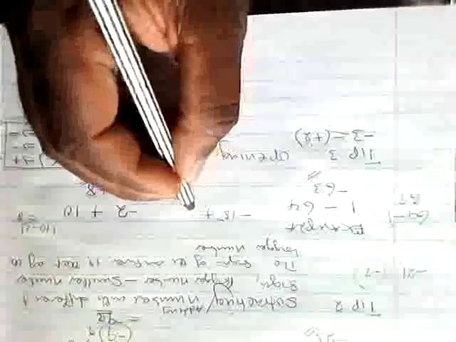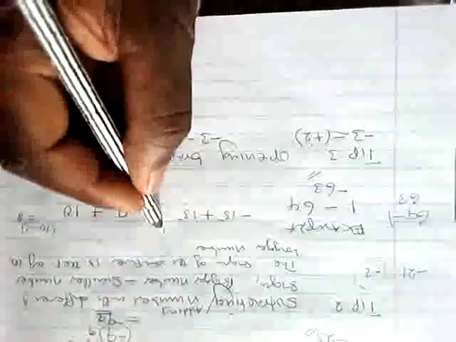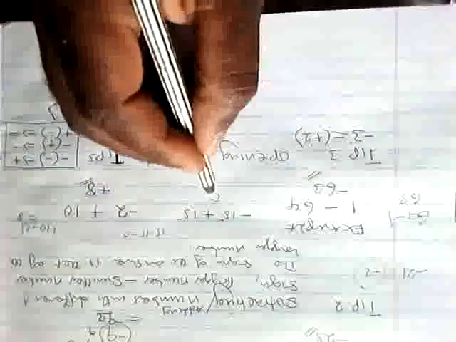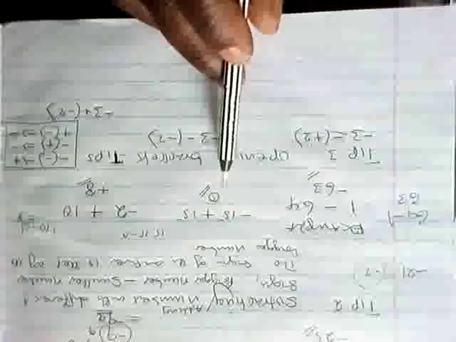Negative 15. Okay. Plus 15. Okay. What is it? So when you see two different signs and the numbers are the same, the answer will be 0. Okay. So how? You subtract 15 minus 15, it will give you 0. So here the answer is 0. Don't put positive 0 or negative 0. There is nothing like that.